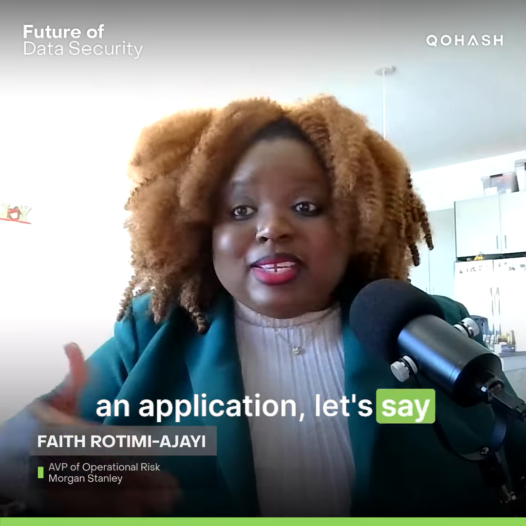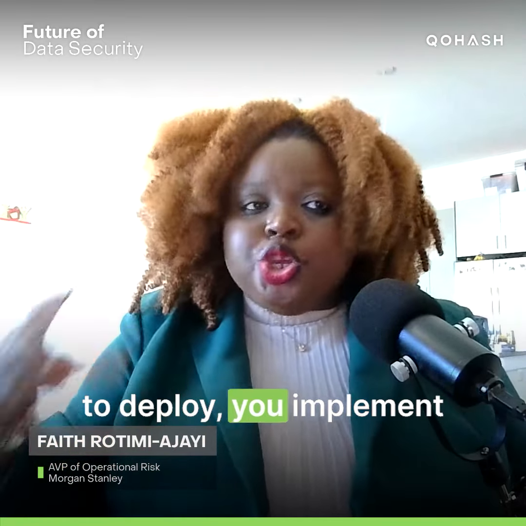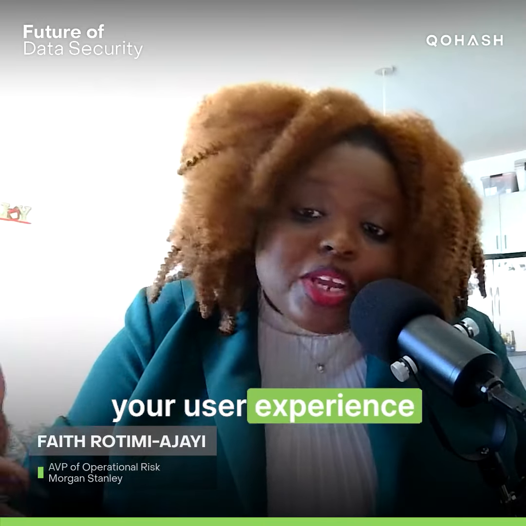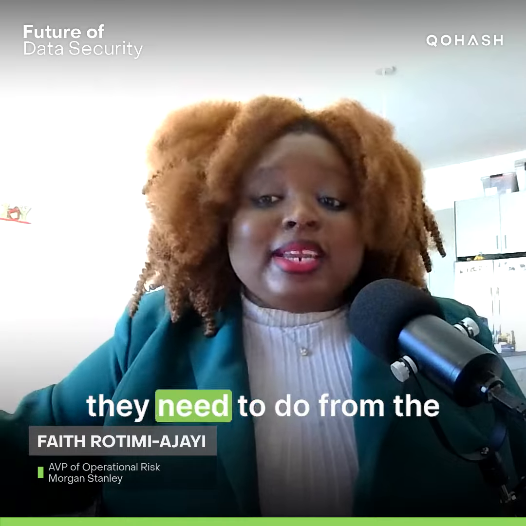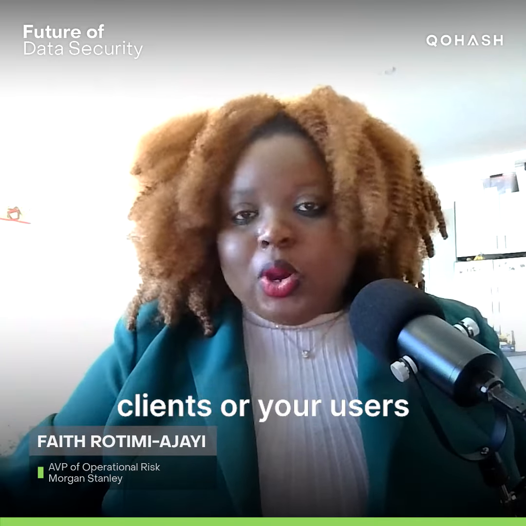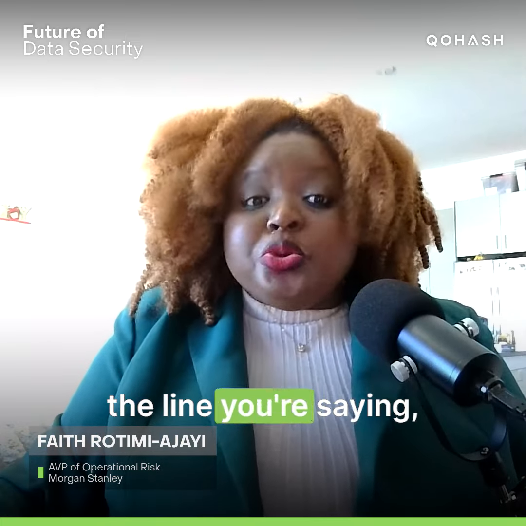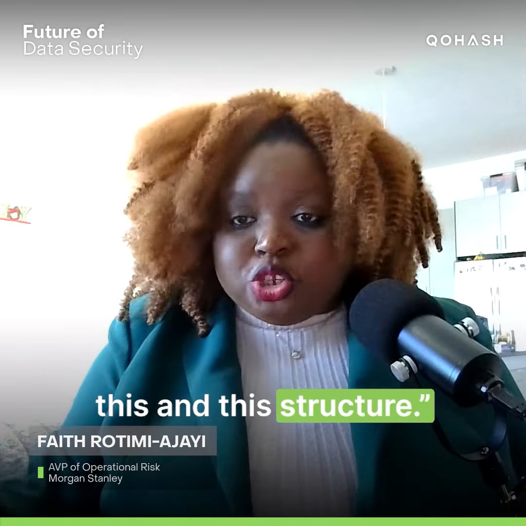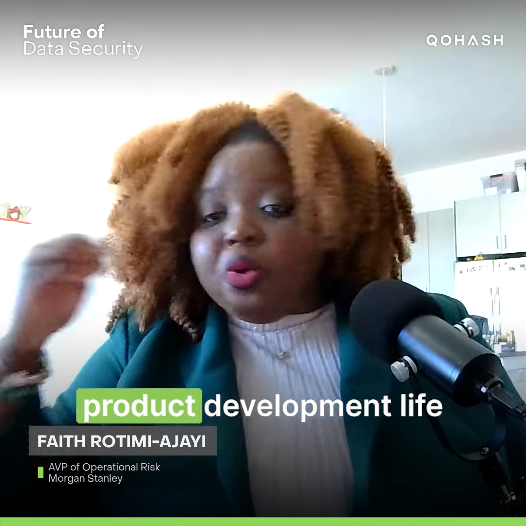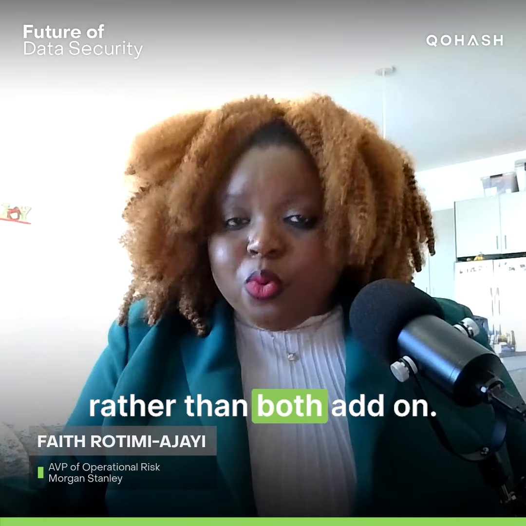if you have an application, let's say a software as a service application that you want to deploy, you implement those security controls from the get-go such that when you're going through your user experience training, they know what they need to do from the beginning, and not that you've onboarded your clients or your users on this application, and then a few months down the line you're saying, oh, we need to change this and this structure. So security by design principle is really key to integrate into your product development lifecycle to make sure that your security is built in rather than bolted on.